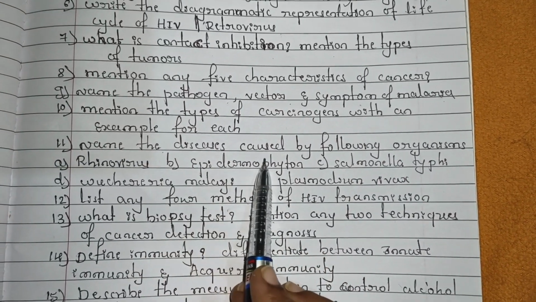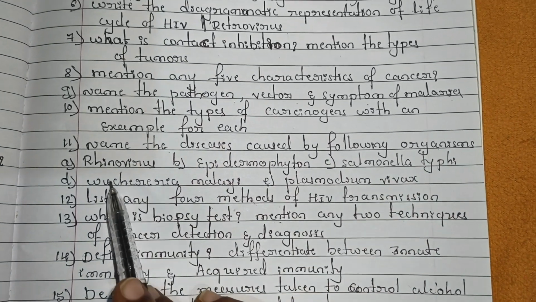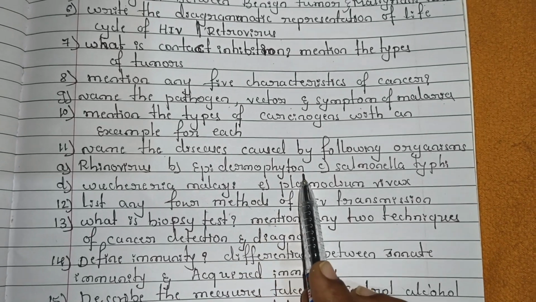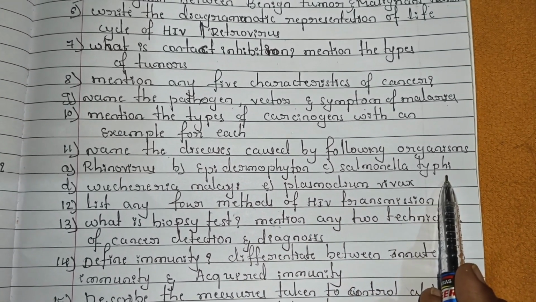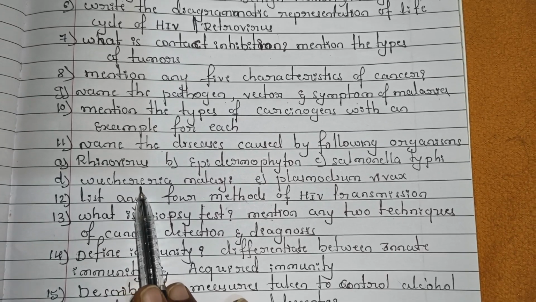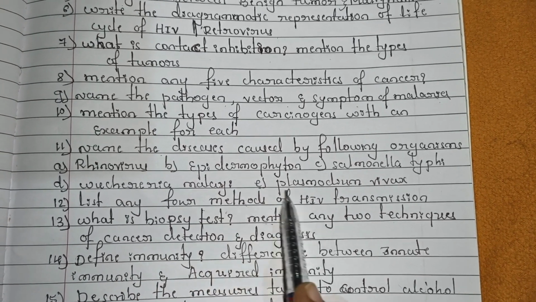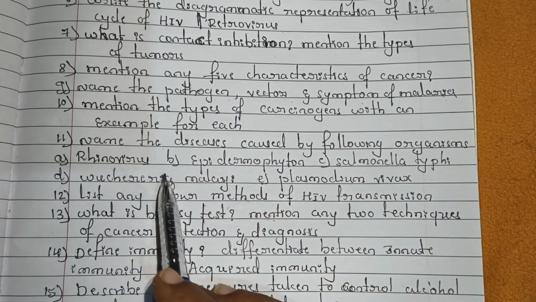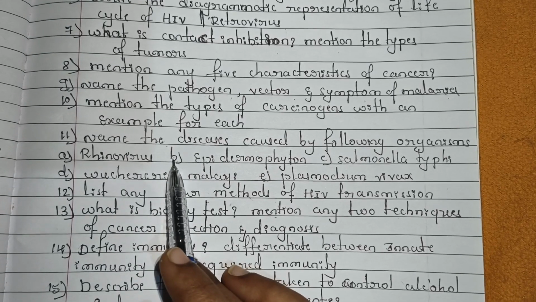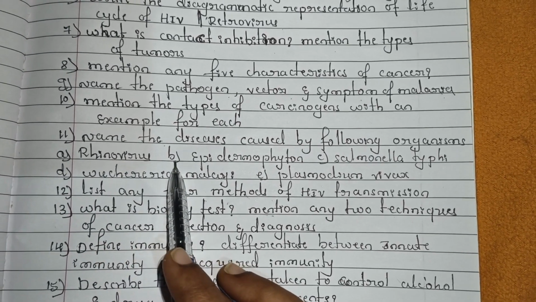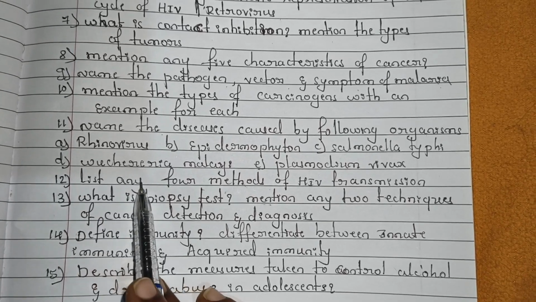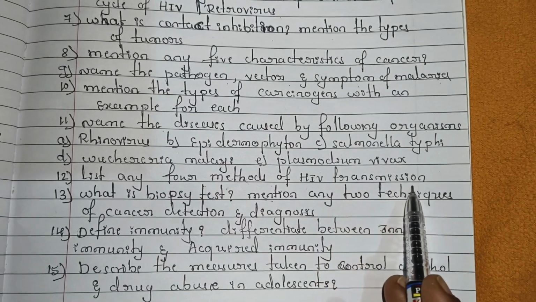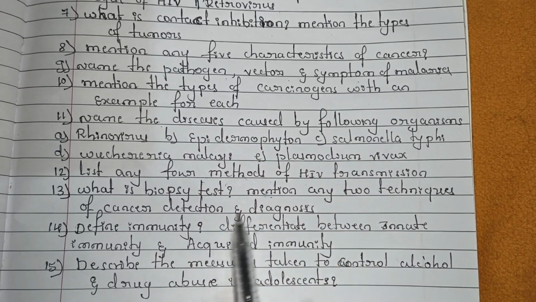And the 11th one is, name the disease caused by the following organisms. First rhinovirus, second Epidermophyton, third Salmonella typhi, fourth Entamoeba histolytica, and fifth Plasmodium vivax. They give an organism and you write which disease it causes. For example, rhinovirus causes the common cold, like that you have to write. And the 12th one is, list any 4 methods of HIV transmission. How HIV transmission takes place, those 4 methods you have to write.